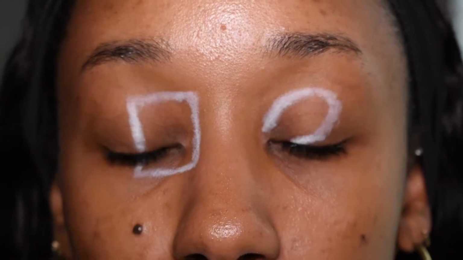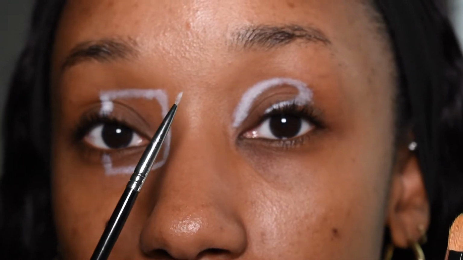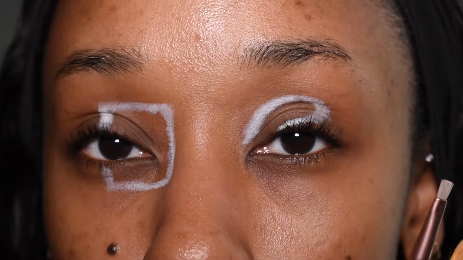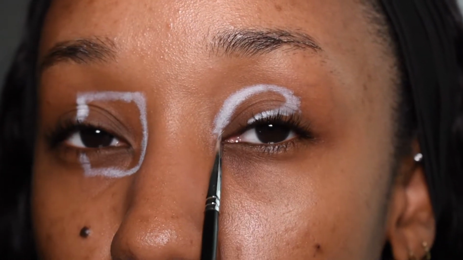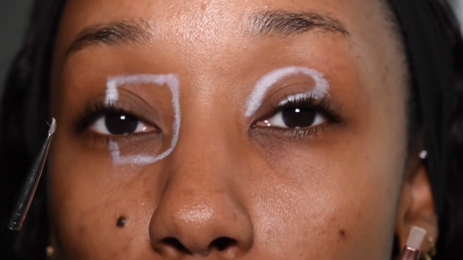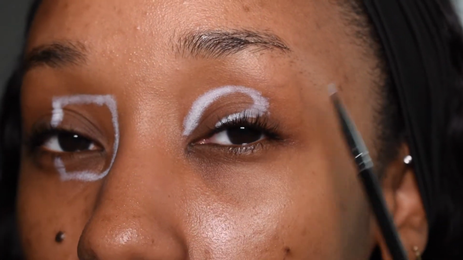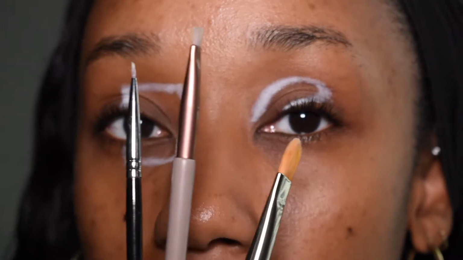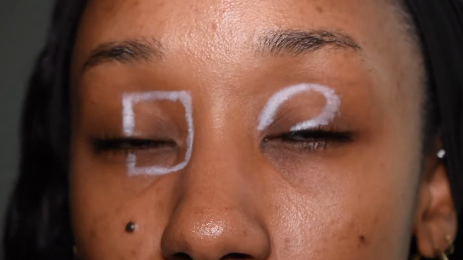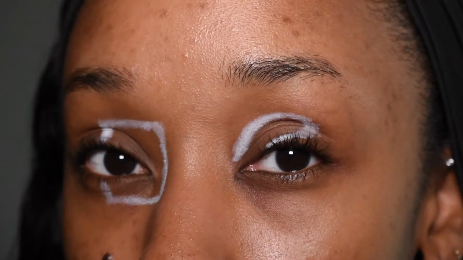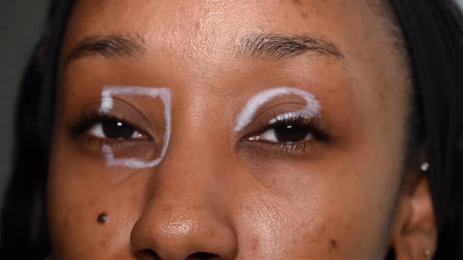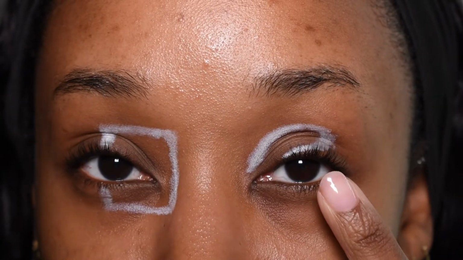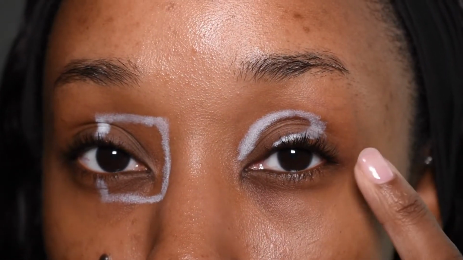Your tools really do make a huge difference. I love brushes like this for shapes that are super detailed. So like if I was doing a graphic liner, or if I did a star and I really wanted the point to be precise, I would use something like this. And these, of course, are not the only brushes that you can use to create really cool shapes on your eyes, but there's so much you can do. The possibilities are endless.